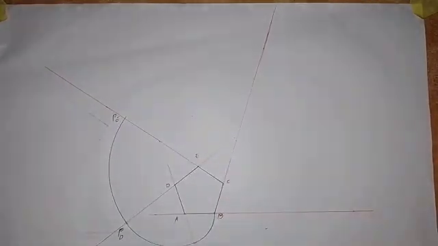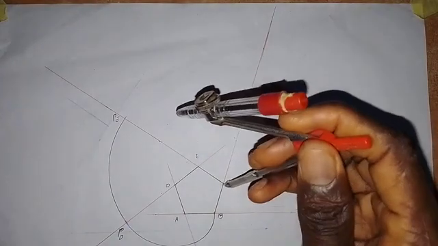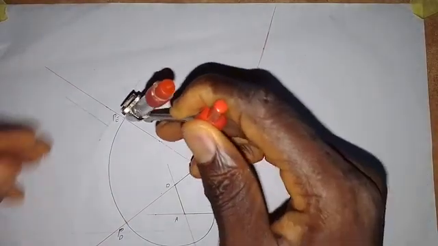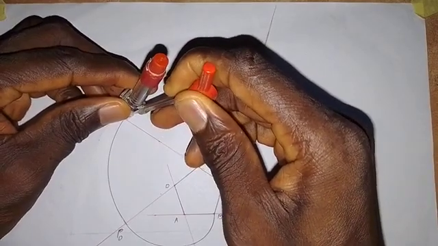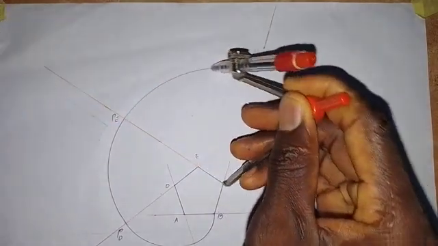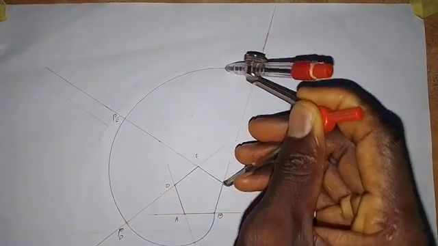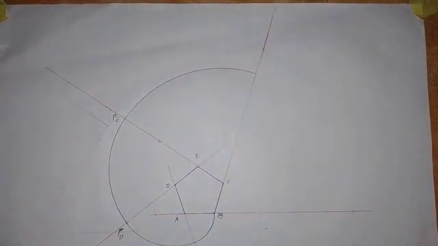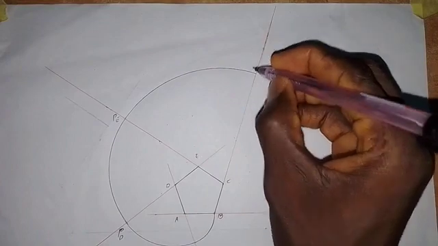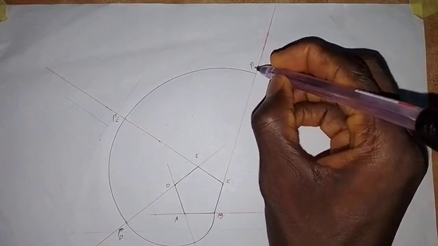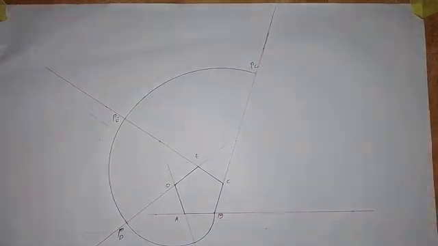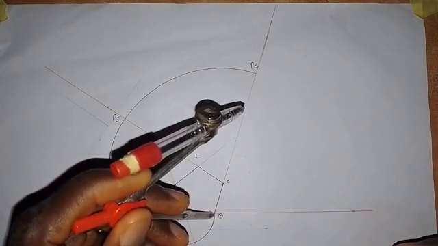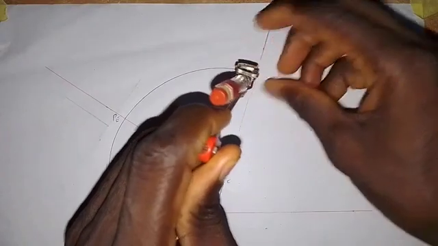Then I'll put it at this point C here, extending it to PE. Then I will draw an arc like this. This point I will call point PC.